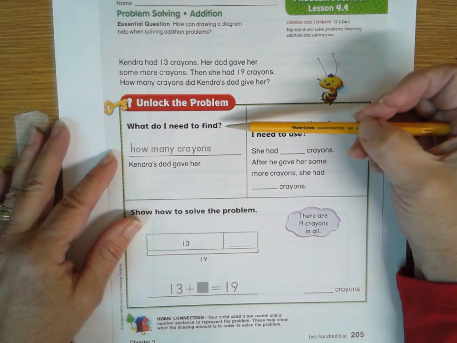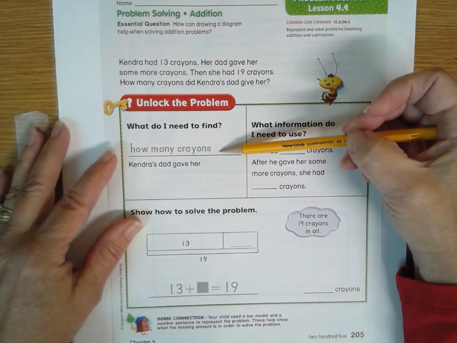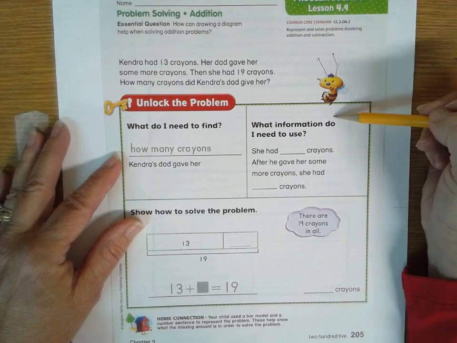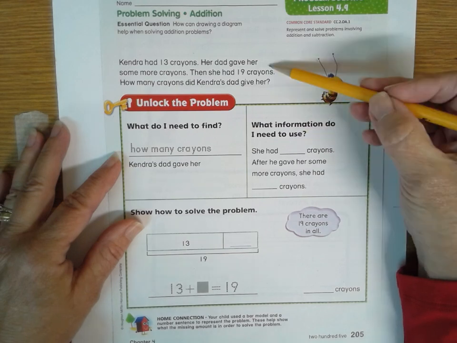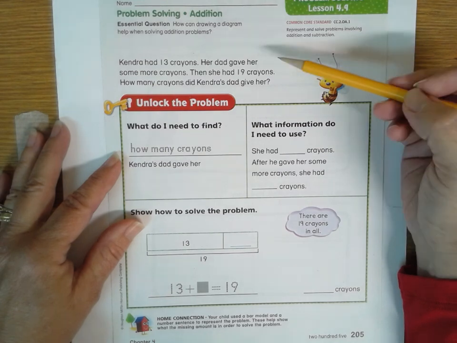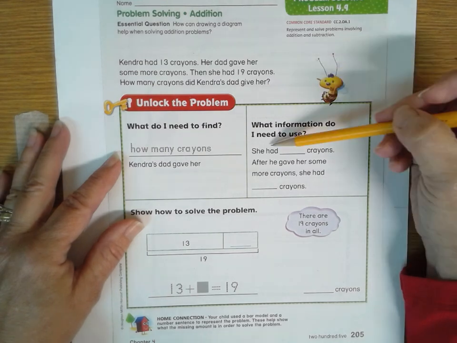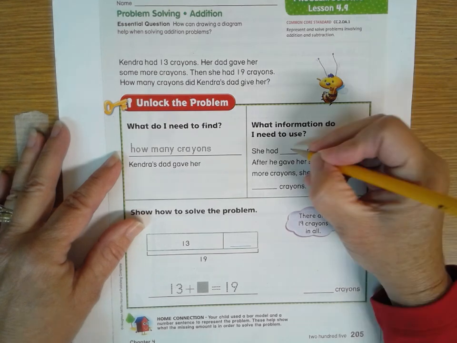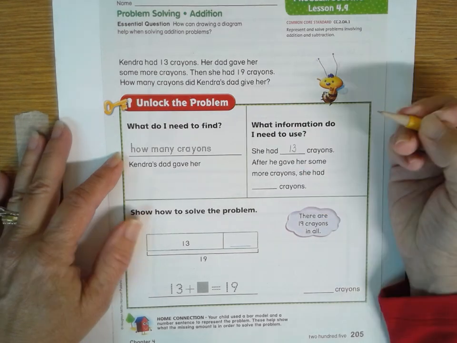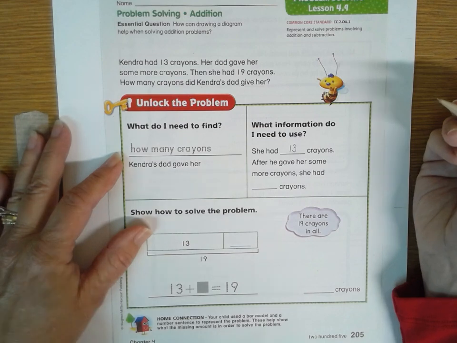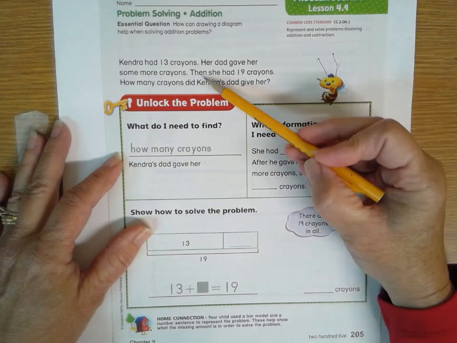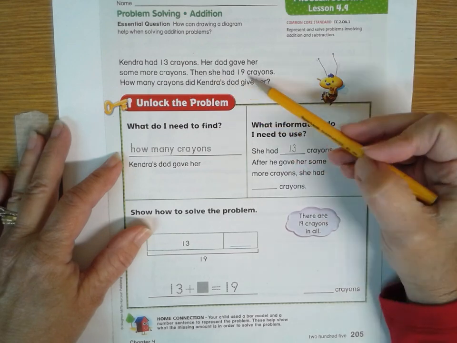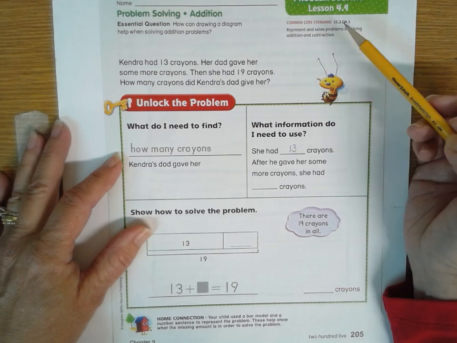So what information do I need to use? The information is always in the word problem. So if I'm trying to find out what I need to use, I need to go back to my word problem. Kendra had 13 crayons. So here it says she had blank crayons. So we're going to put a 13 in there. After he gave her some more crayons, she had blank crayons. And here in our problem it says, then she had 19 crayons. How many crayons did Kendra's dad give her? So we know that after he gave her some, she had 19 crayons.